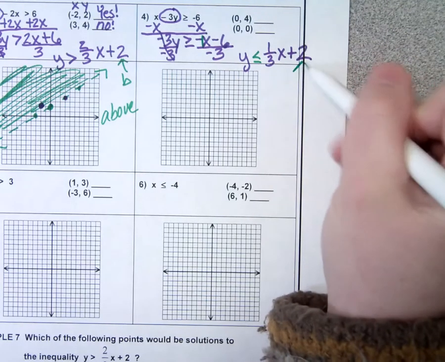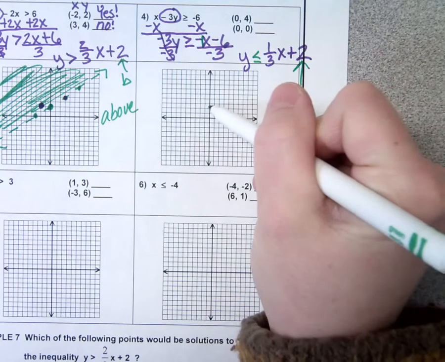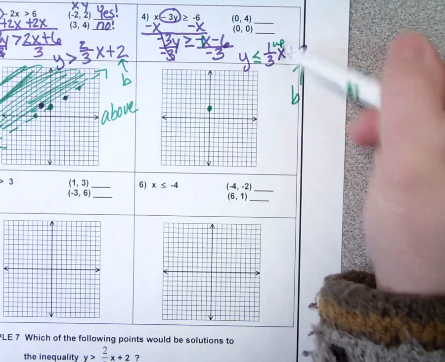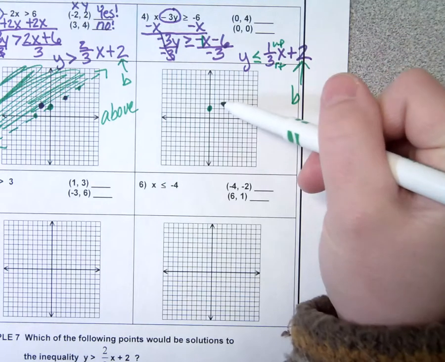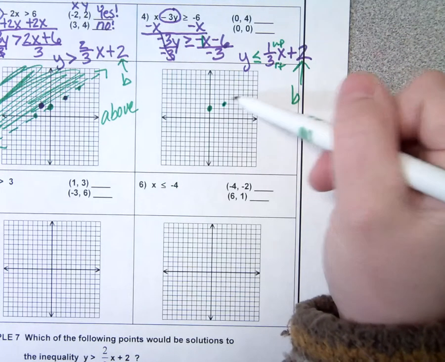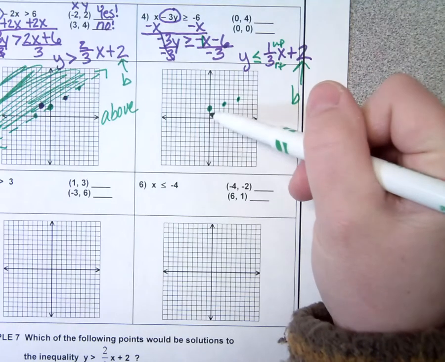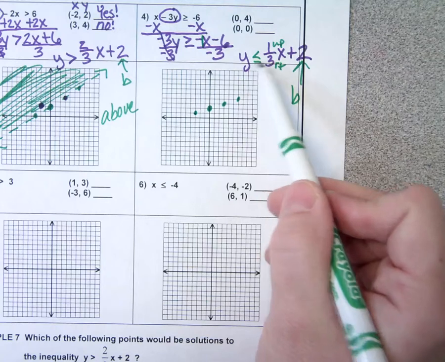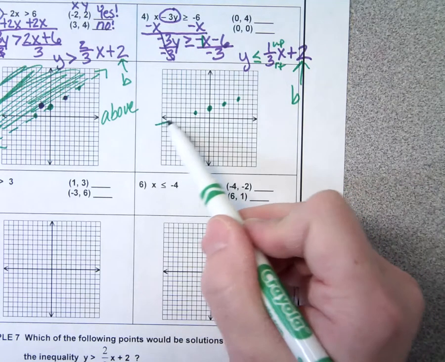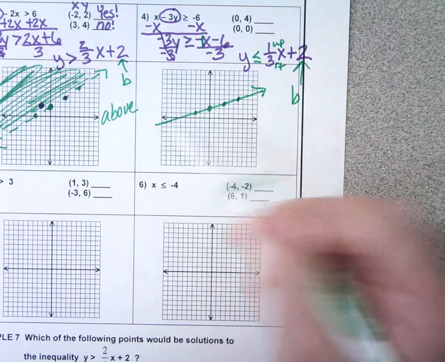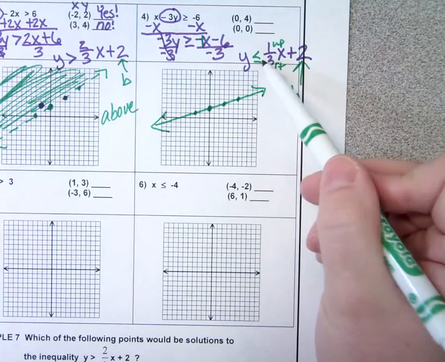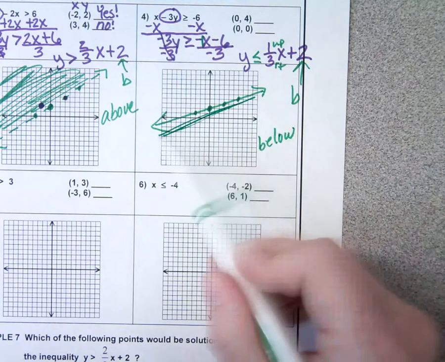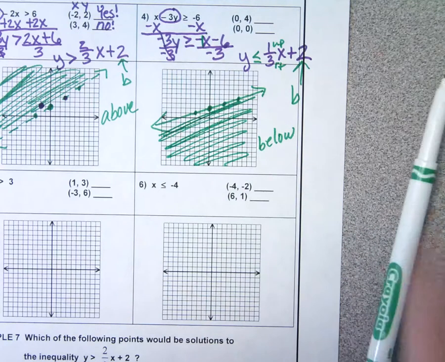The y-intercept is a positive 2, so I'm going to plot 2 on my y-axis. My slope is 1/3, so that's up 1 and right 3, up 1, right 3, up 1, right 3, or I can go down 1 and left 3. Because there's an equals, it's going to be a solid line. And because it's less than, it's going to go below my line. So everything below my line is going to be an answer.